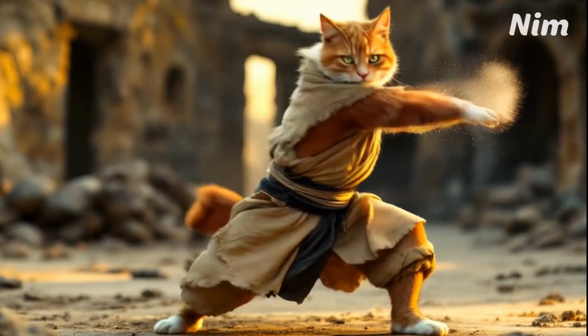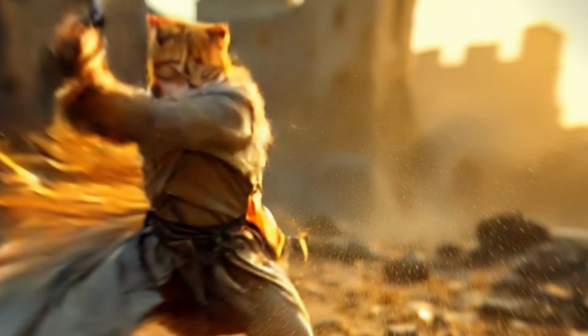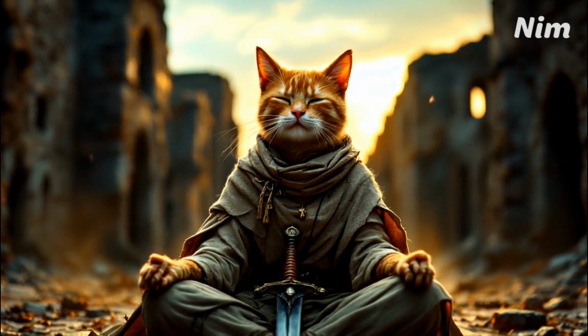Steps on stone, the morning cold. Market gates begin to fold. Smoke from kitchen fills the sky. Call of vendors drifting by.